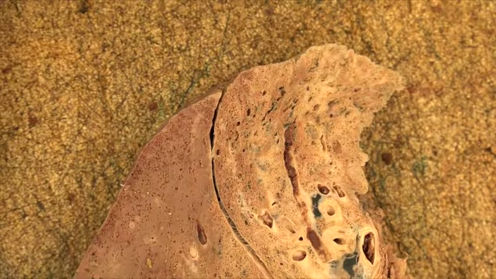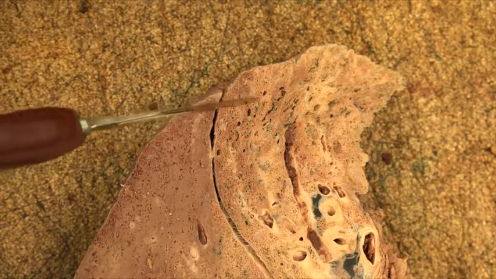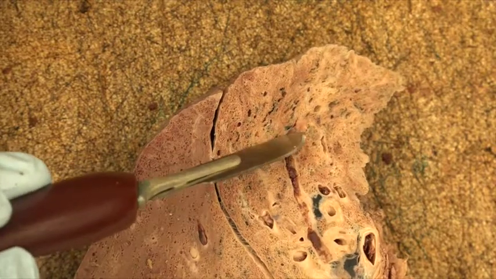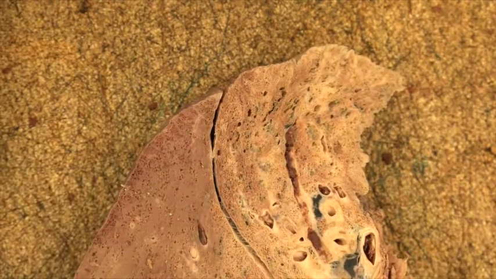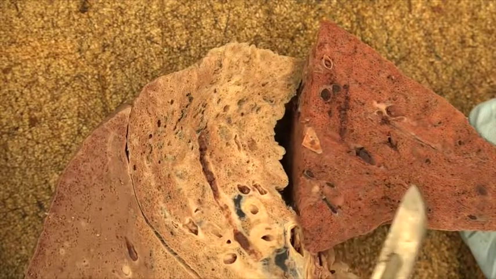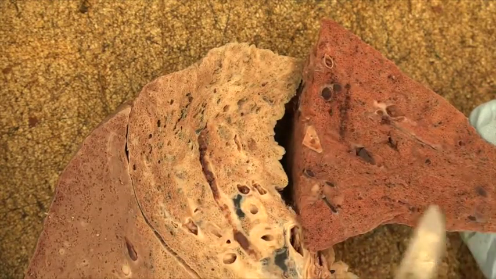Sometimes you will see holes or widened spaces within the lung parenchyma. This finding is a characteristic of emphysema. See the laboratory guide for more examples and some background information on this condition. Here, you can see the lung with emphysema on the left alongside the normal parenchyma on the right.